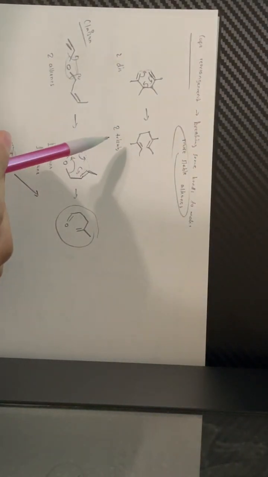And then again, for the Cope rearrangements, the goal is basically to make the more substituted alkenes. And yeah, that is part 1 of week 5.